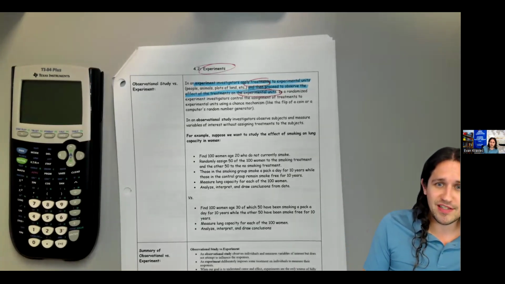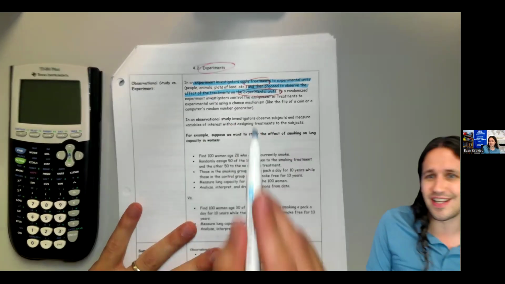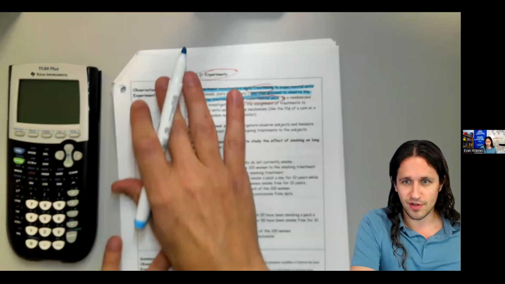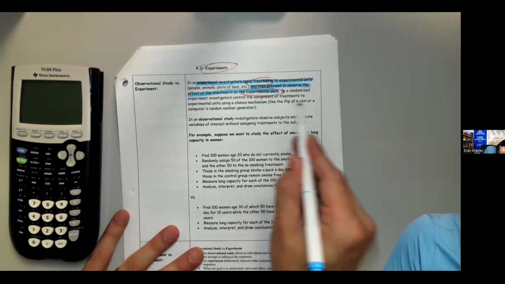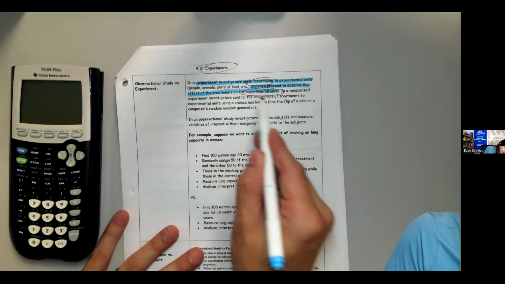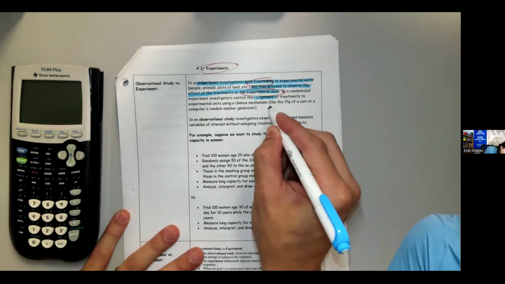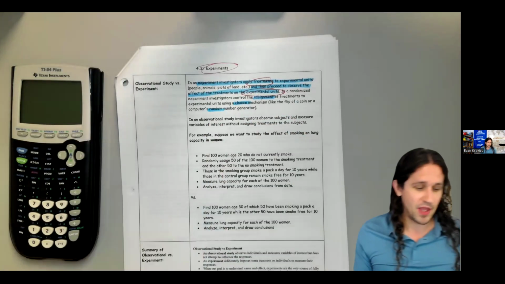In a randomized experiment, investigators control the assignment. Assignment. Who gets what of treatments? Using a chance mechanism, like the flip of a coin or a random number generator. So assignment is going to be a chance method, something that's done randomly.